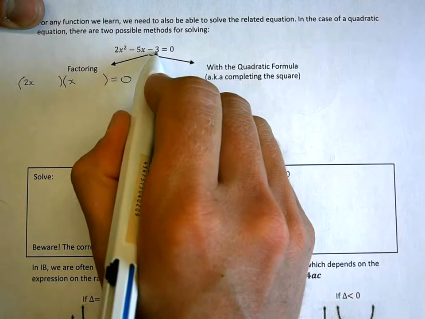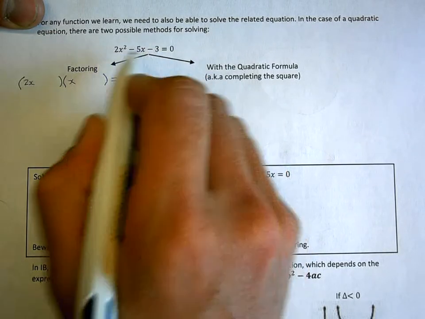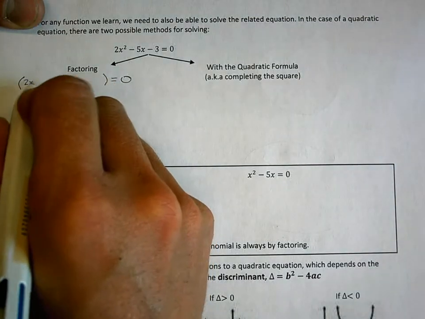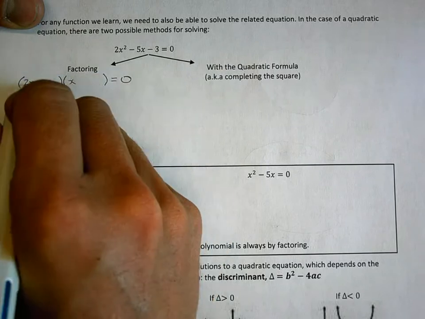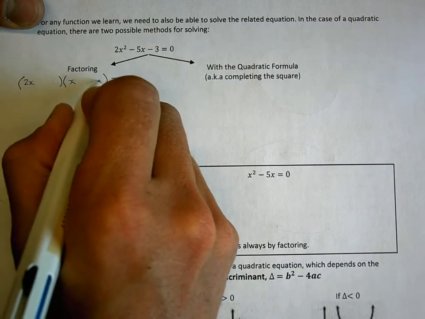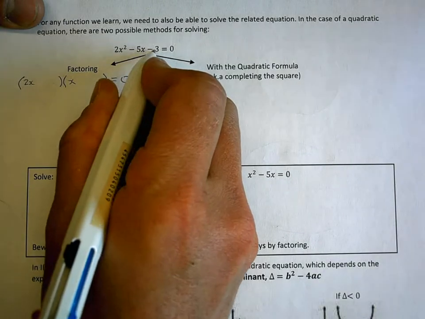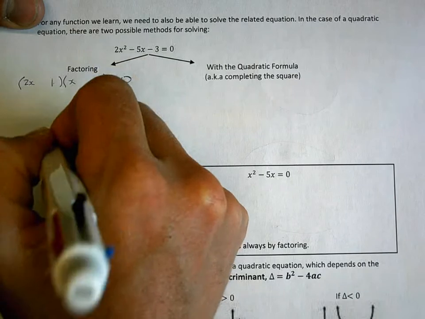I know that to get 3, the only way I can get 3 is 1 times 3. So I can either put the 1 here or the 3 here. So if I put the 3 here, I get 3 and I get 2. But then they need to give me a sign of negative 3. So I believe I put 1 here, 3 here.